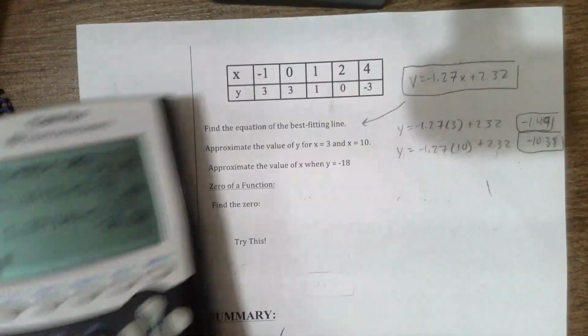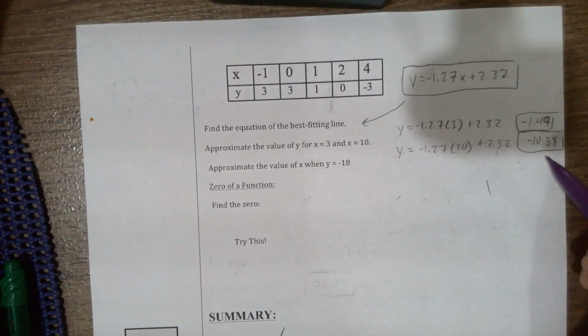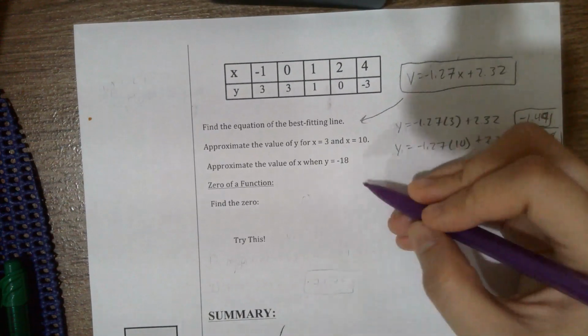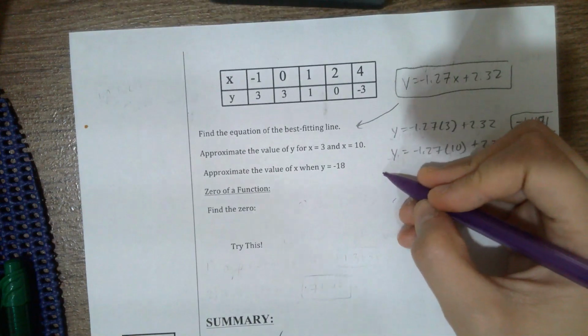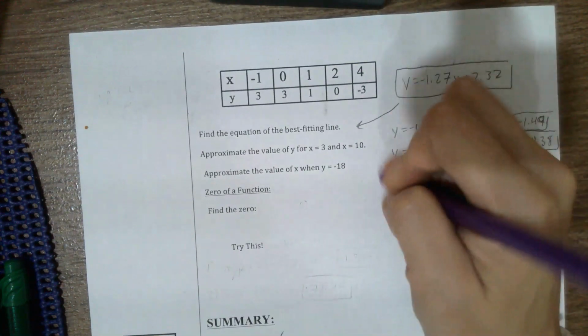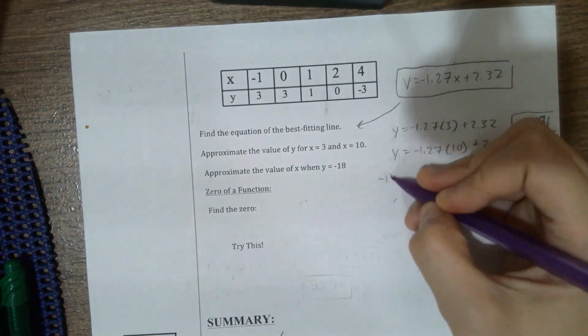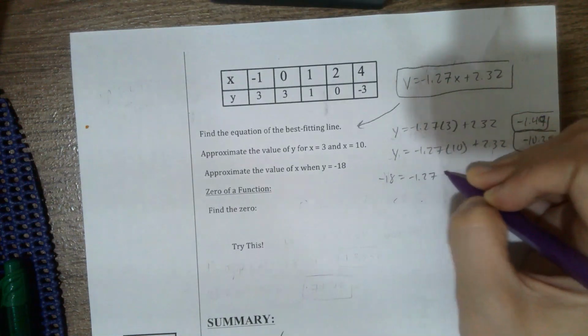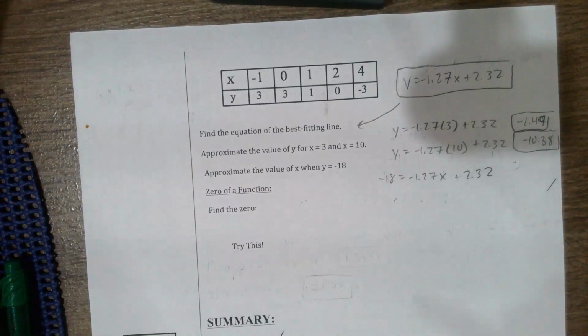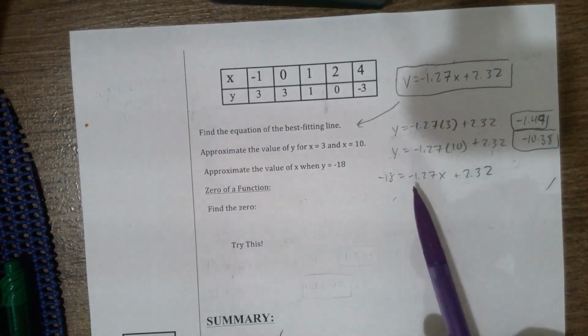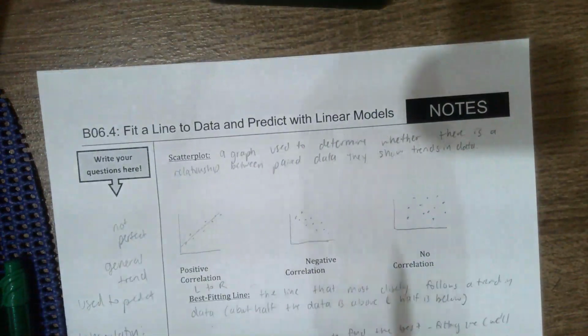So in this one, they gave us the x and we had to find the y. This one, they gave us the y and we need to find the x. So this is the whole point of this unit. This unit is called Predict with Linear Models.